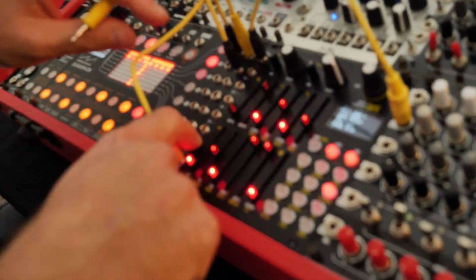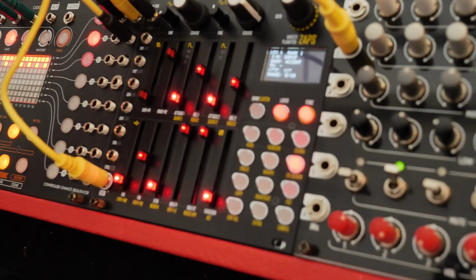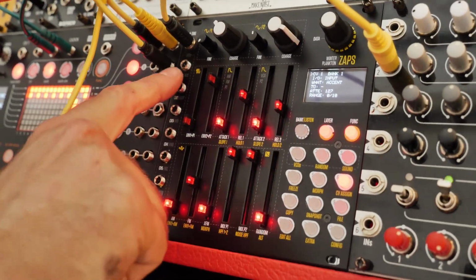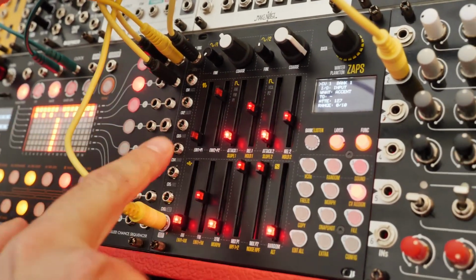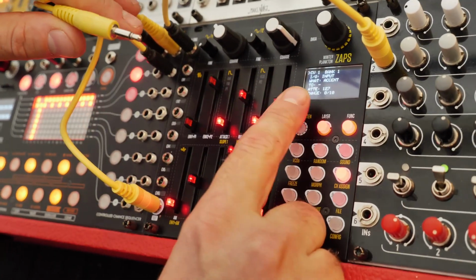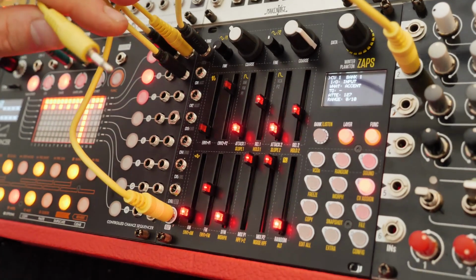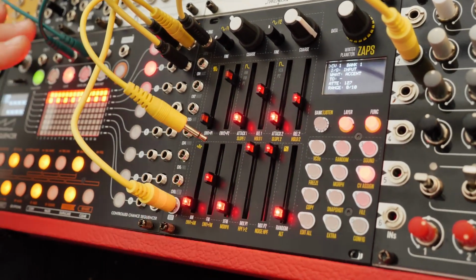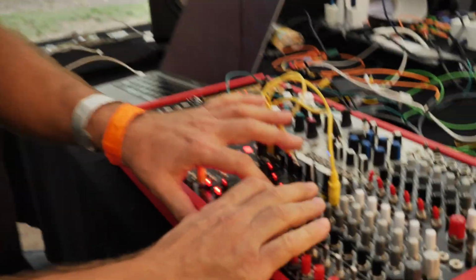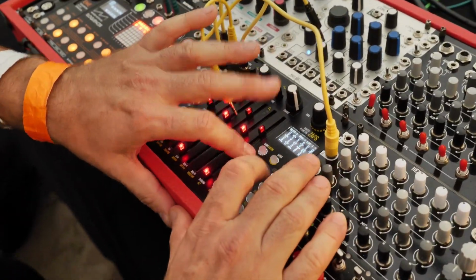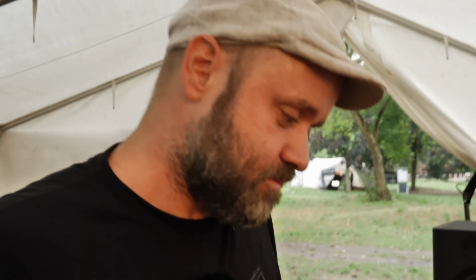Then we have CV assign. As I told you before, we have 6 CVs that can be configured as an input or as an output, and there are many ways to control. We can assign a CV to a specific parameter, or we can send a specific parameter to the CV output. There's also a function that we have created that is the gate and a slot. So you can do finger drumming: you send a gate and a slot related to this slot, and then you can record it in a sequencer.